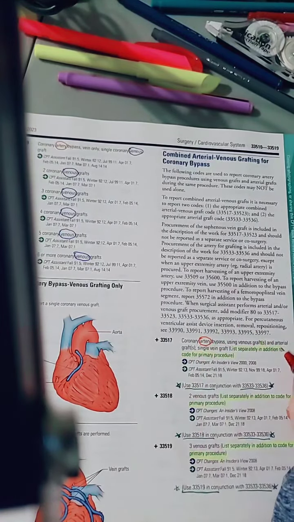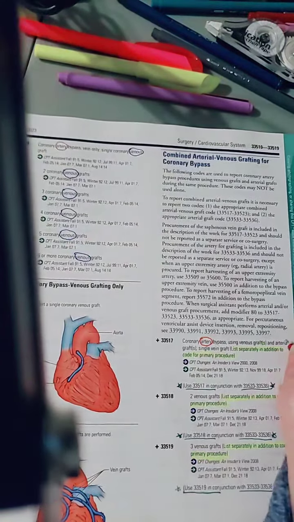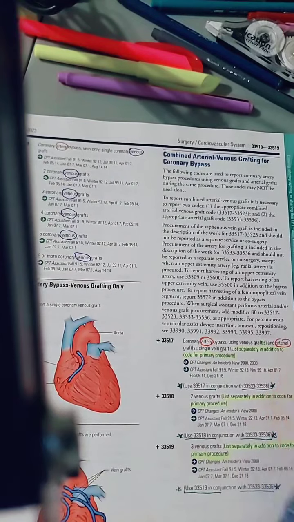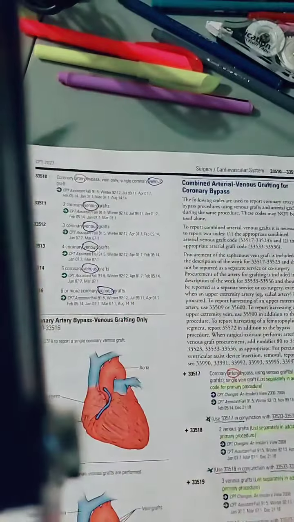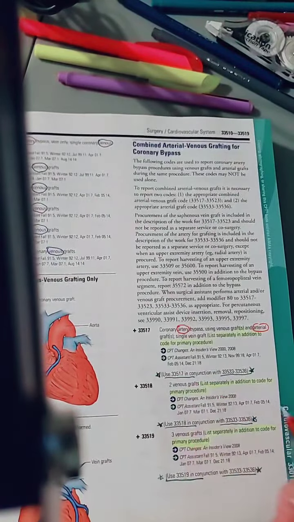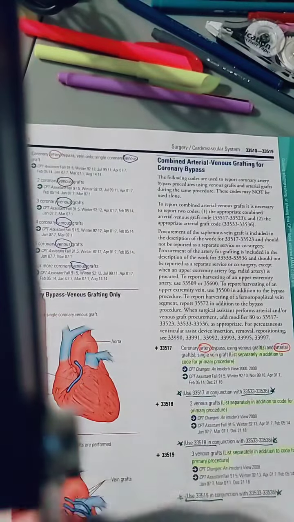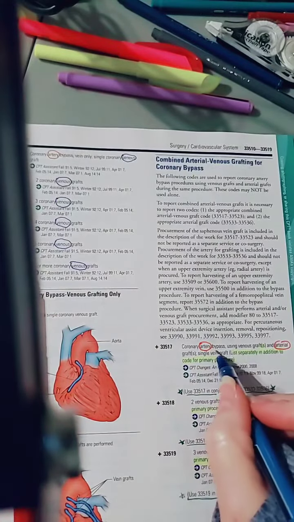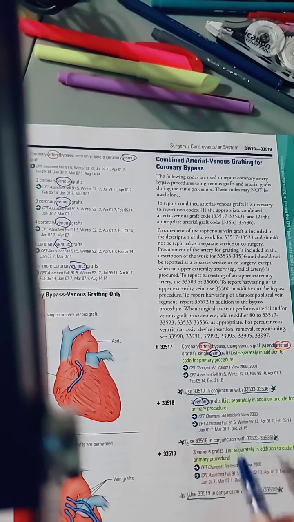Got an artery bypass with an artery graft here. The other one over here was with a venous graft. So this one's artery, where this one's artery vein. And then all the other ones, let's see, and then we've got a single vein graft, then 2 venous, 3 venous.